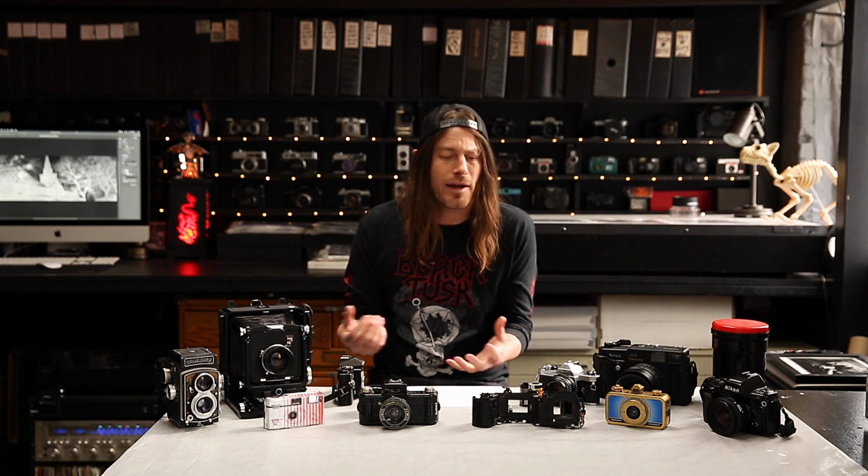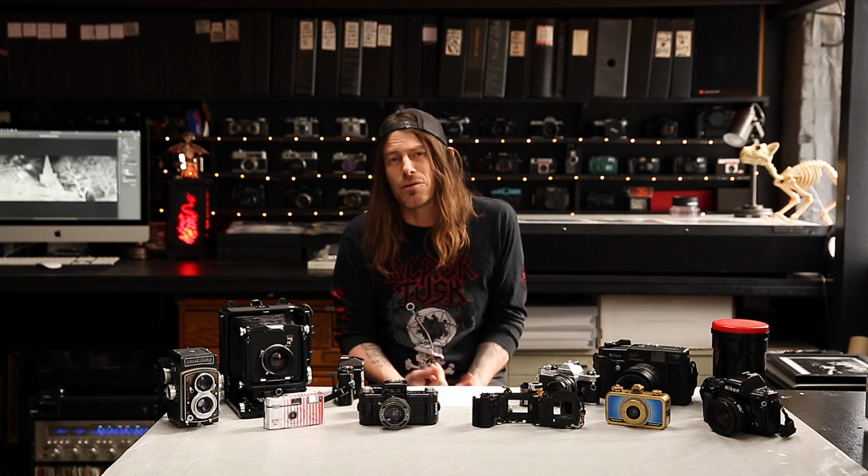The class I'm going to teach next week is Introduction to Camera. I'm going to go over the different size cameras, different format cameras, and the film they take, talk about their advantages and disadvantages, and we're going to go over camera basics like aperture, shutter speed, film speed, ISO, and how to make a basic exposure.